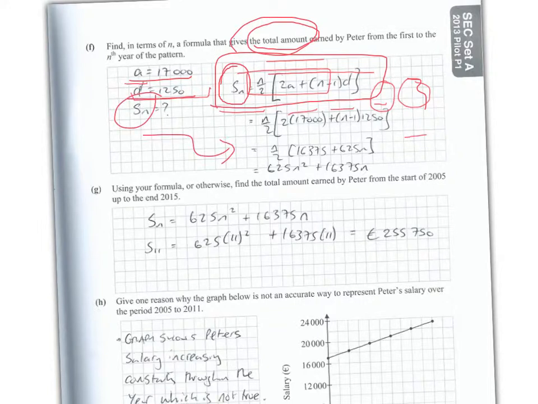And so we get the rule as 625n squared plus 16375n. And we have to use this formula now. This Sn equals the sum of the first n terms equals that. I was asked to find the total amount earned from the start of 2005 up to 2015. Okay, so we know that n again is 11. So we have 625n squared plus 16375n. We put our 11 in and we get 255,750.